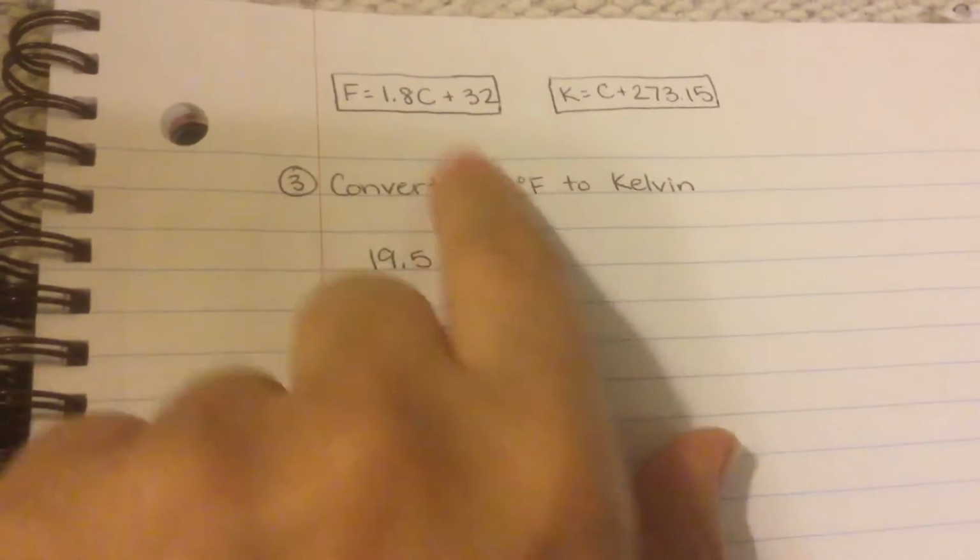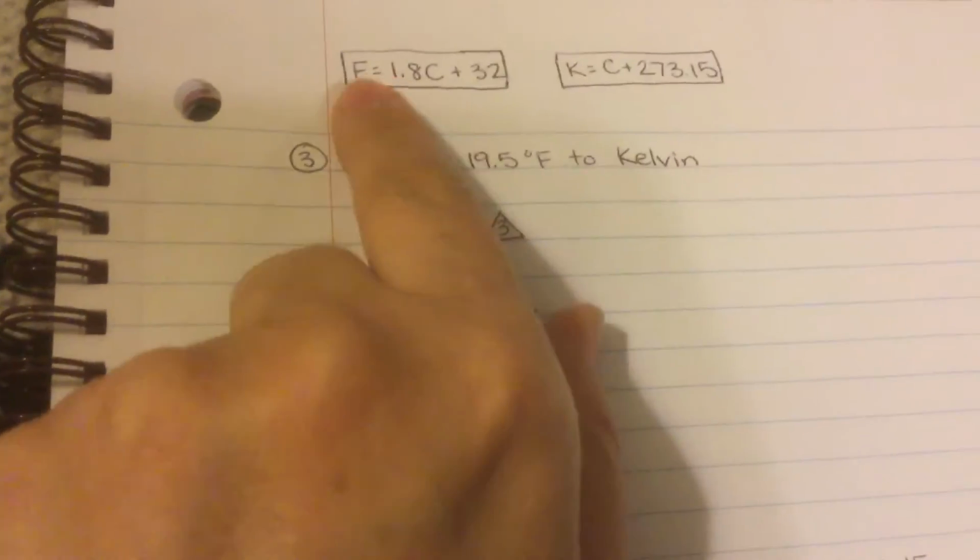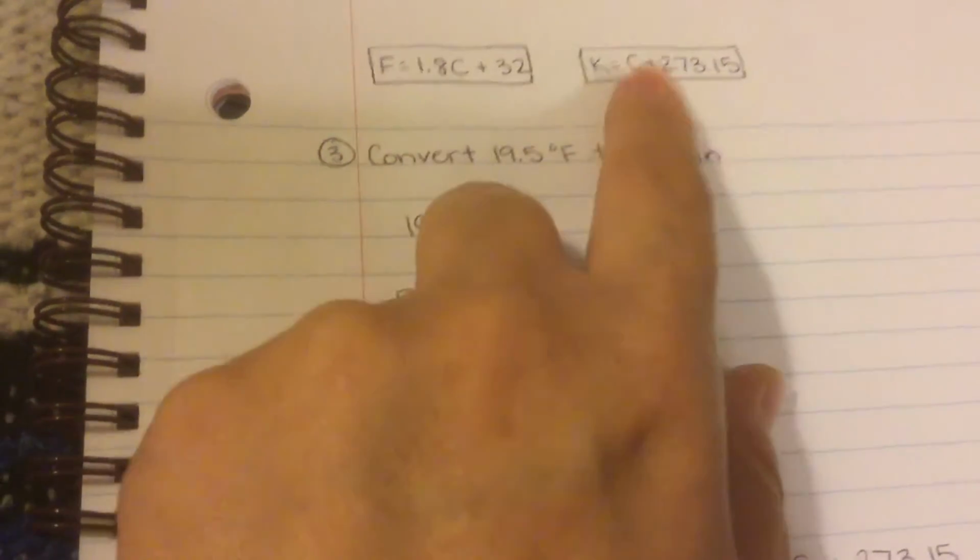Okay, so this is for Breanna. This is converting Fahrenheit to Kelvin. And we've got the formula that will take us from Fahrenheit to Celsius and the formula that will take us from Celsius to Kelvin. So we're going to use both formulas in this problem.